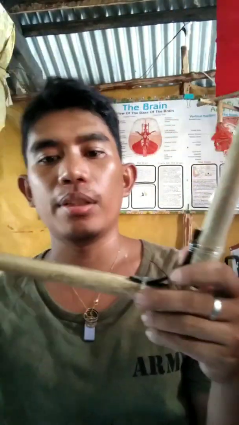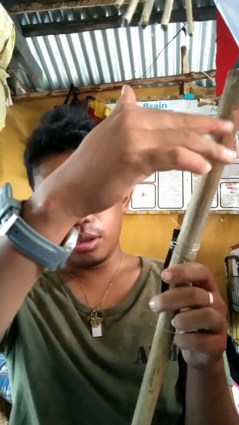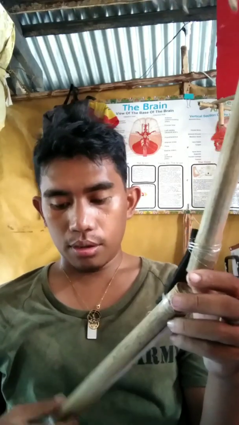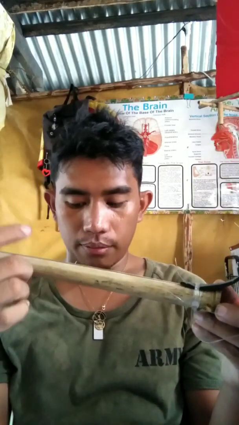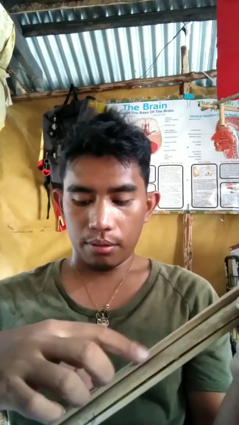So now let's talk about the human leg. This is an example of a human leg. We have here the femur. So this is the femur. I discussed the parts of the bone. So we have here the tibia and the fibula.